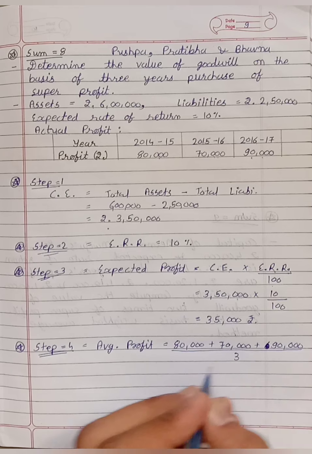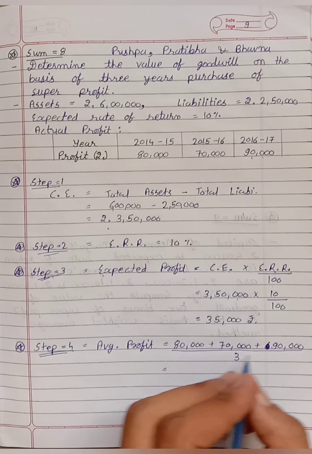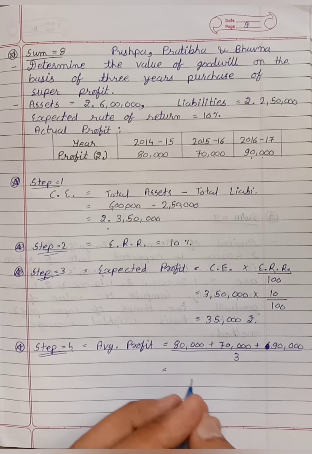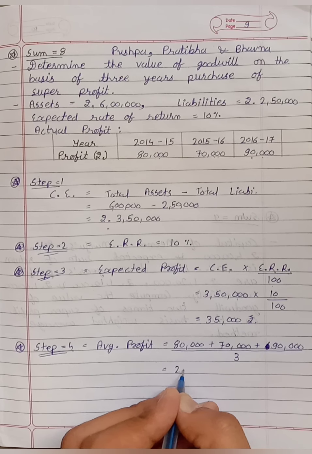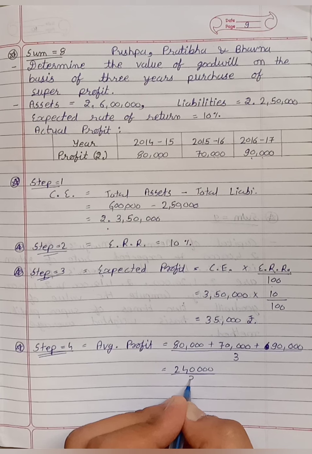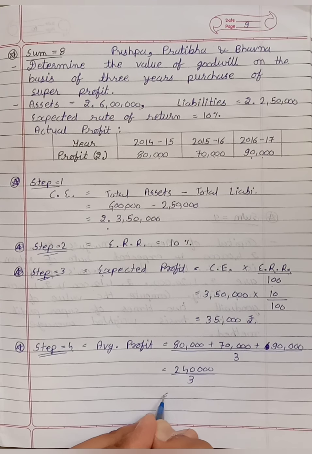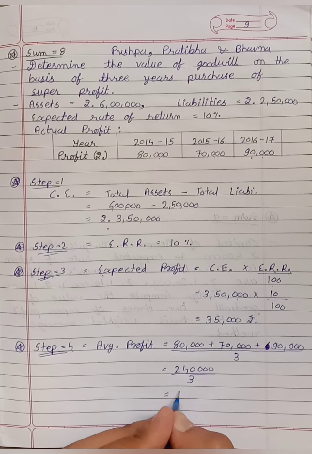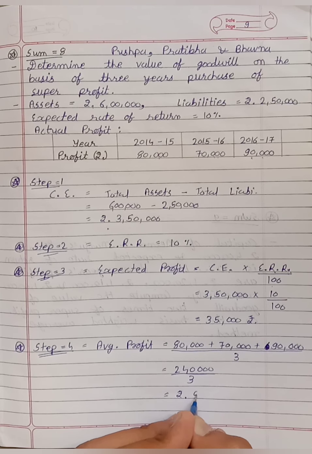So upon 3. So total of these 3 years profit is 2,40,000 divided by 3. So our average profit is rupees 80,000.